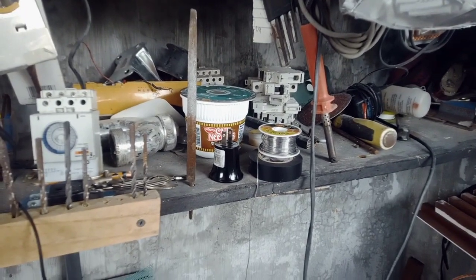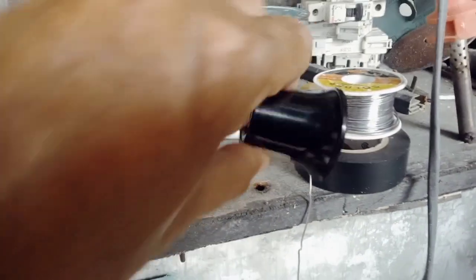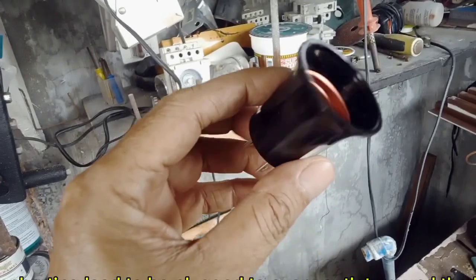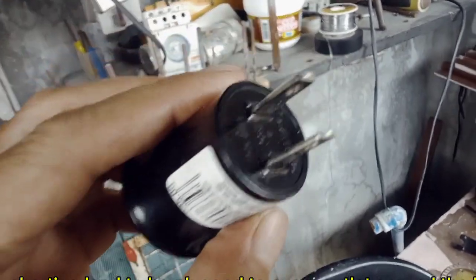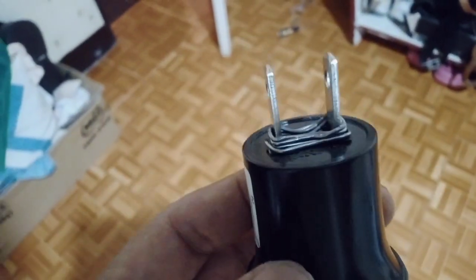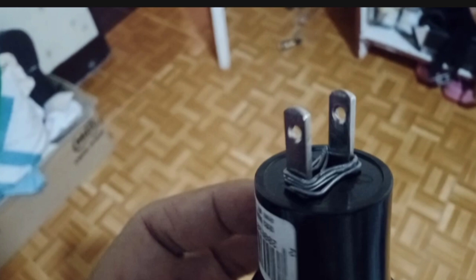Here, in this case, I spotted a male lamp socket and a soldering lead. I'm gonna make this as my shorting lead to be plugged to every outlet around the loop. To do that, you need to short the 2 pole of this socket using a soldering lead wire, as you can see here. Warning: do not plug this shorted pole if the circuit is energized.